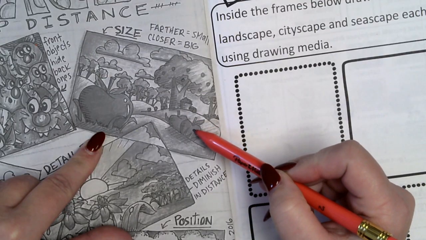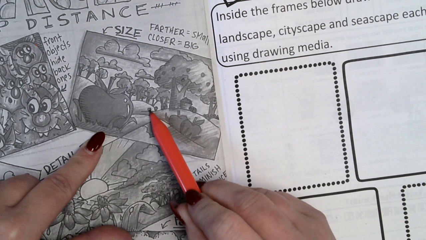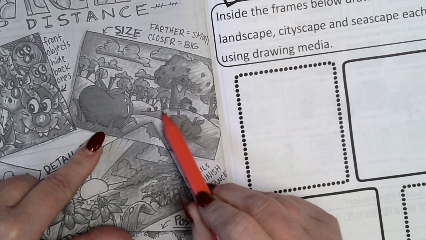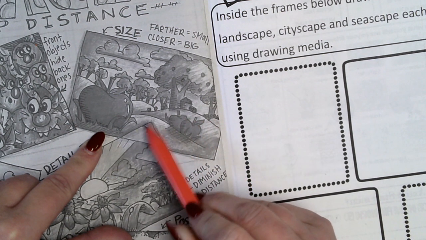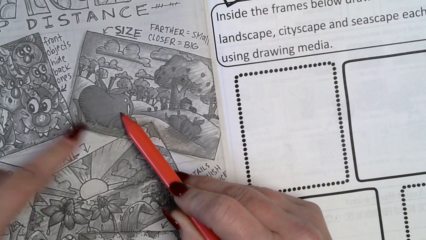So here's some medium apples where we only see shading and no more highlights because you get less detailed. And then we've got some smaller apples back here that are further away. So we know these are further away, these are in the middle, and these are up close.